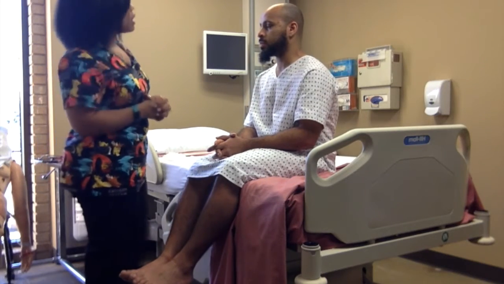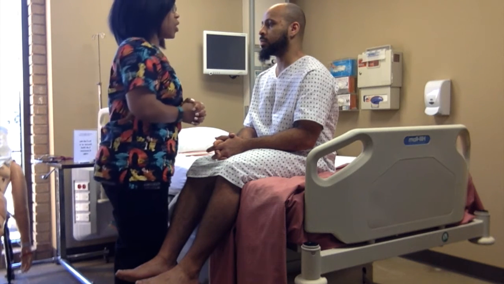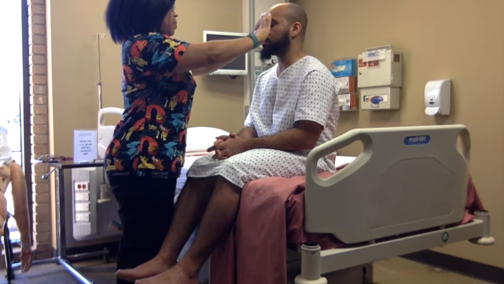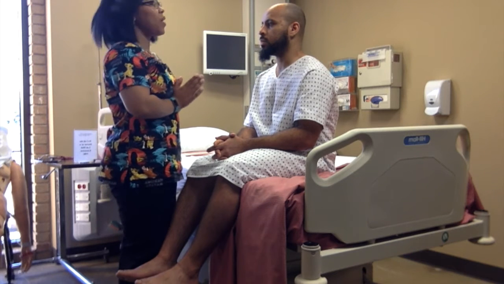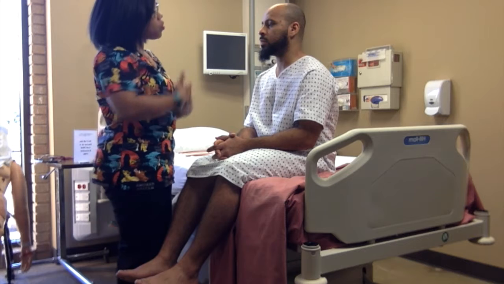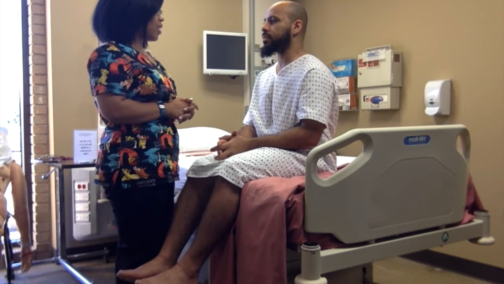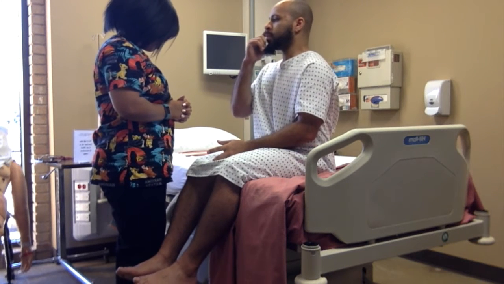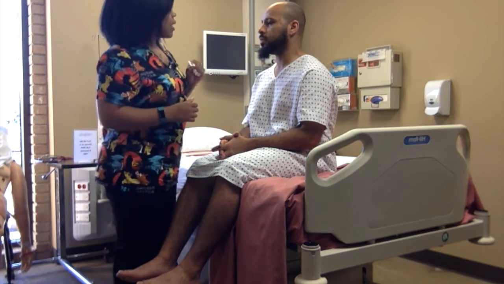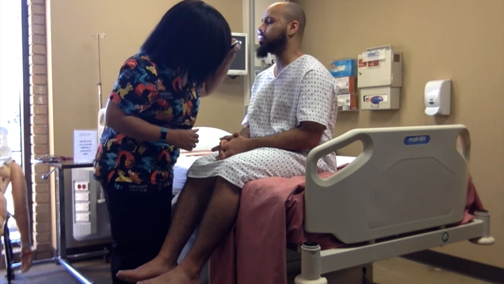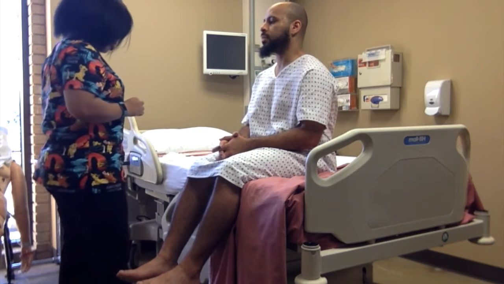Next I'm going to inspect and palpate the frontal and maxillary sinuses for any swelling or tenderness. Now I'm going to check for nasal patency. Could you just occlude your right nostril and breathe in for me? Could you occlude your left nostril and breathe in? Next, I'm going to simulate using the otoscope to visualize my patient's nasal mucosa, septum, and turbinates, noting any discharge or swelling.